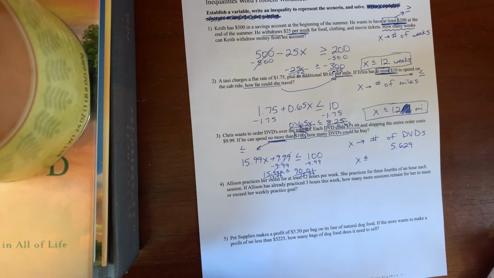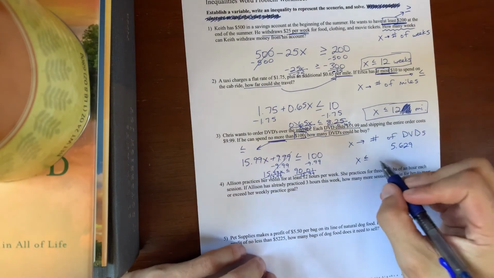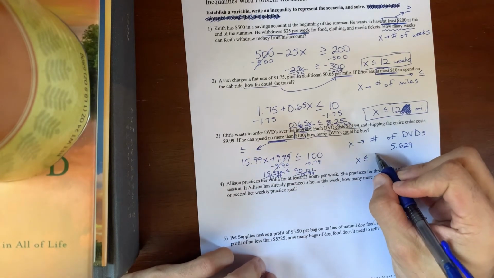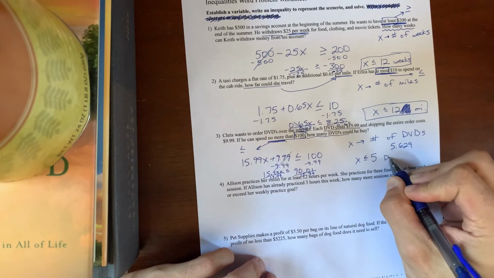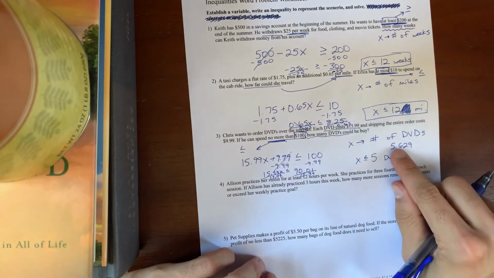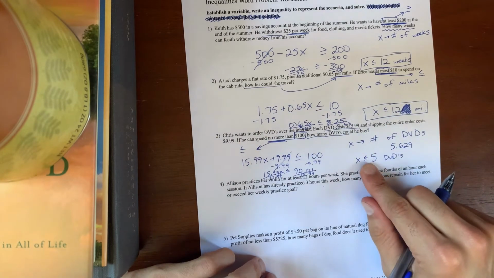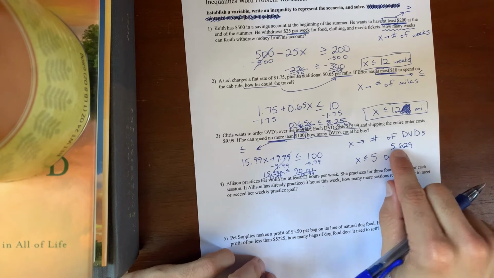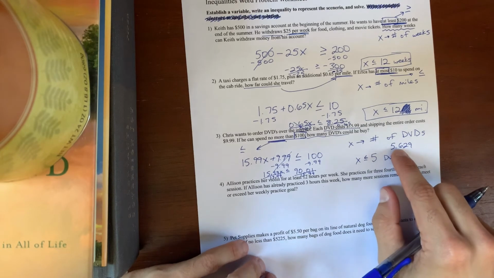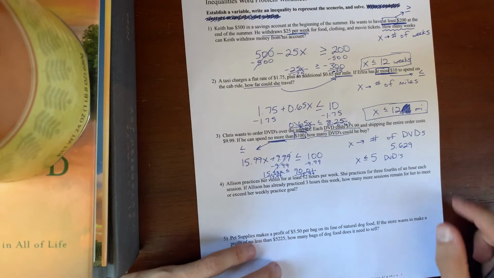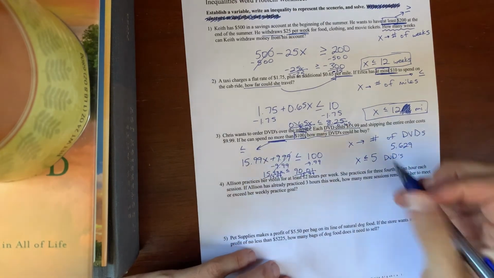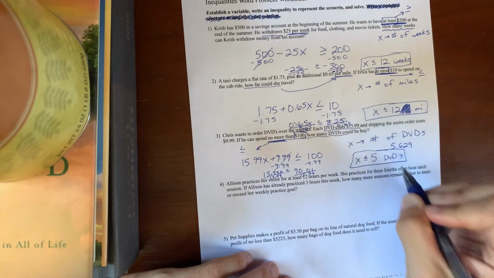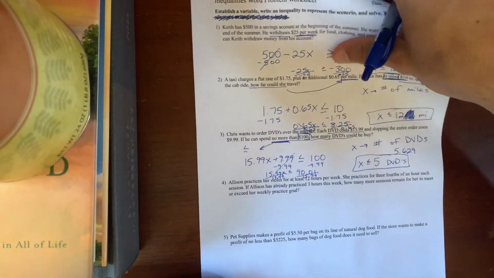But again, you can't buy 0.629 of a DVD. So we have to round that, and we're going to round it down to just 5. If we rounded it up to say he could buy less than or equal to 6 DVDs, then that would be a lie because he can't afford exactly 6 DVDs. That would be just above what he can afford. So we have to round it down to say 5. x is less than or equal to 5 DVDs to be able to afford that. Okay, 2 more.